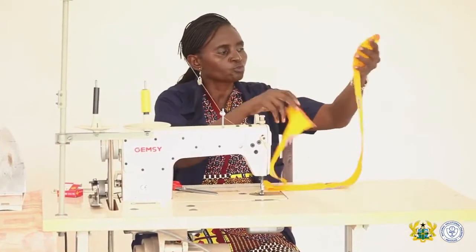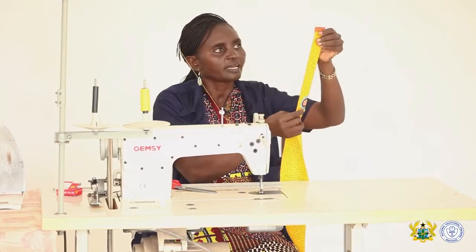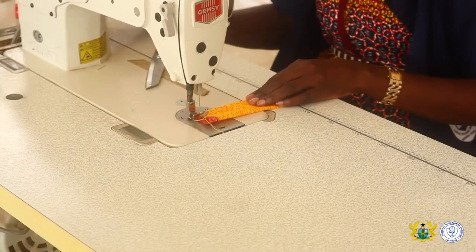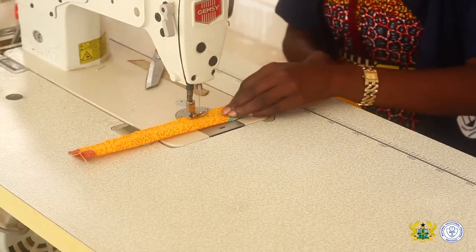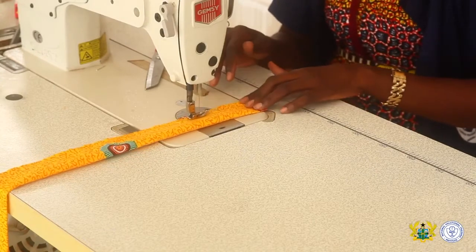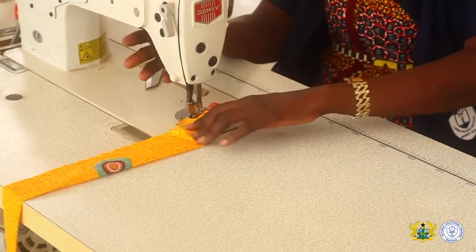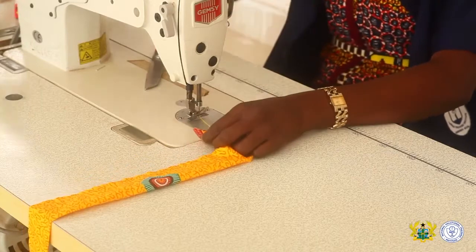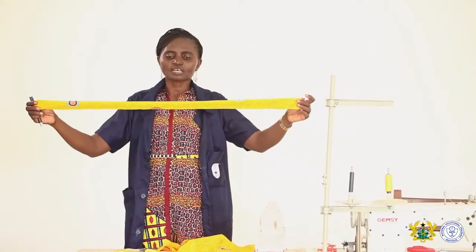We fold it into 2, right side facing right side, and then we stitch. Now this is our handle.